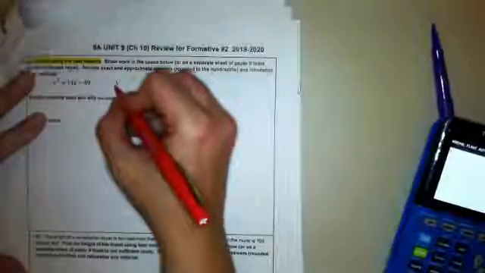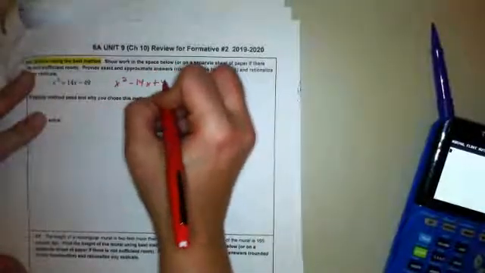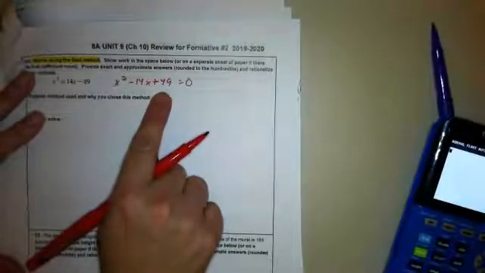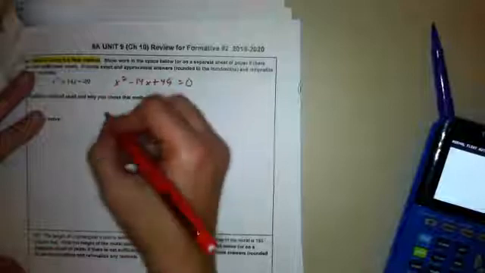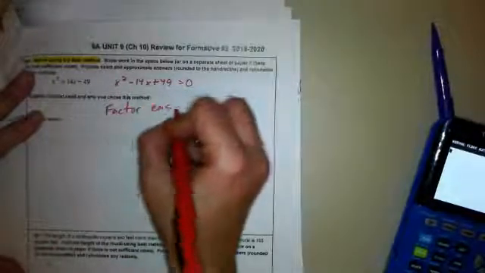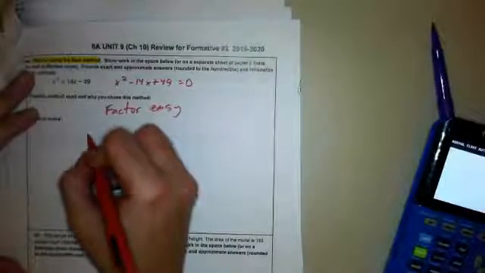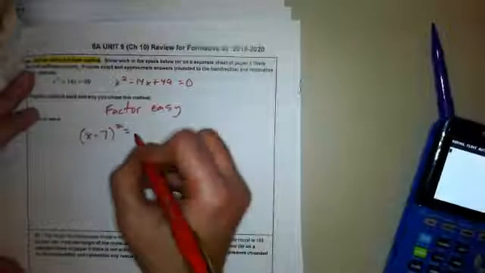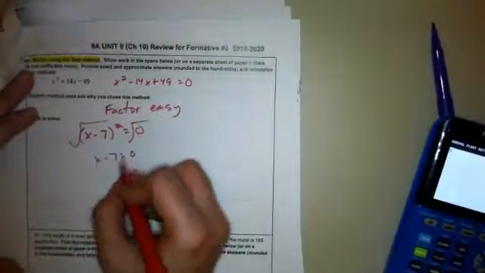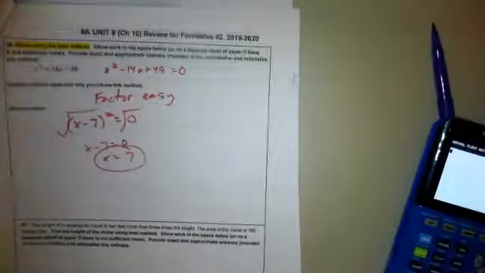I know I said I was done, but I'm going to look at 1 or 2 more right here. If you look at the best method, I don't know if you'll see this right away. If I move everything to one side and put it in standard form, I can right away see that the factors of 49 are negative 7 and negative 7, and it's going to equal negative 14. So I can factor easily. I would just do x minus 7 squared equals 0. Pretty simple. Square root, x minus 7 equals 0. Fit one more problem in, didn't I?